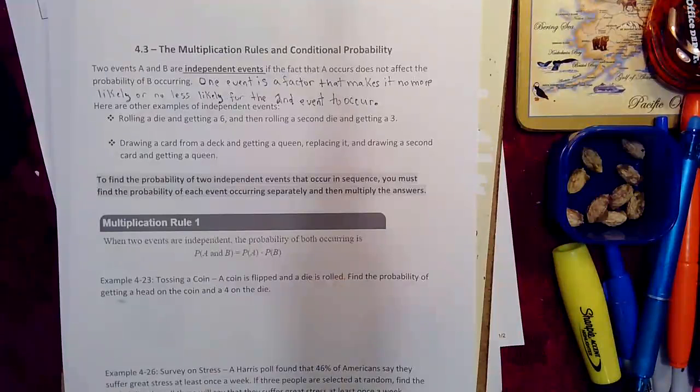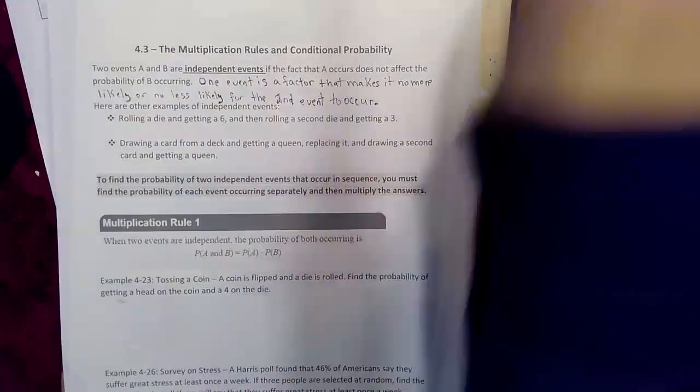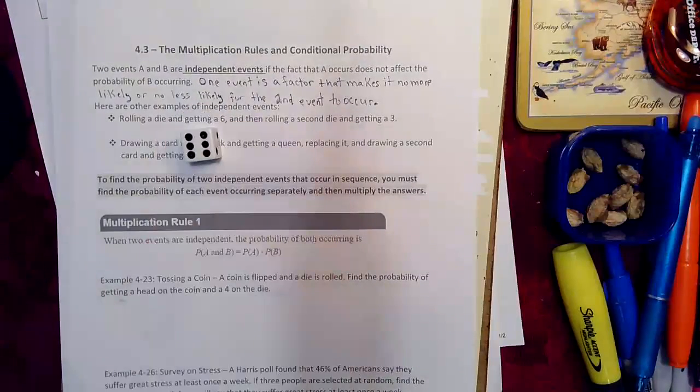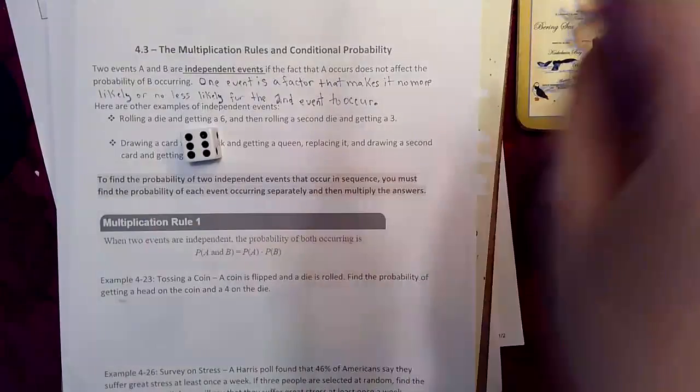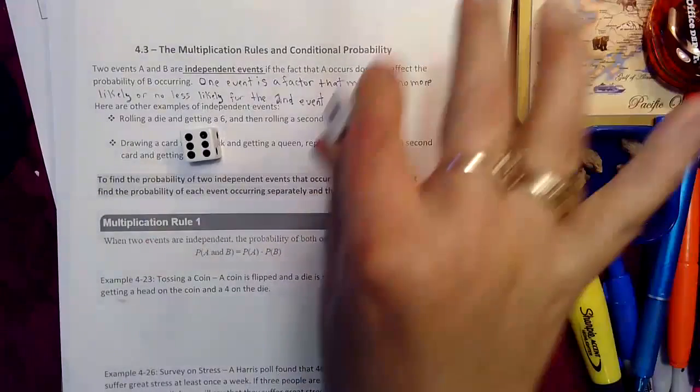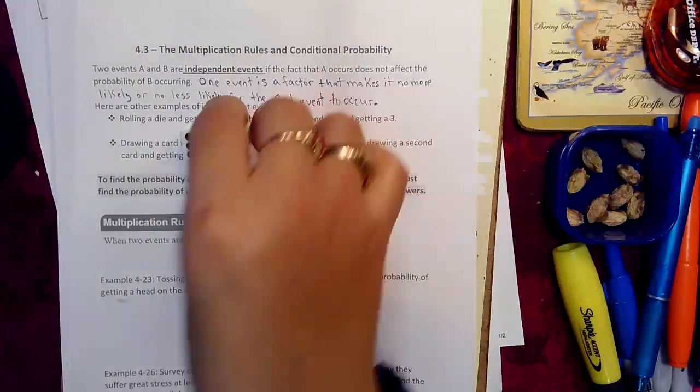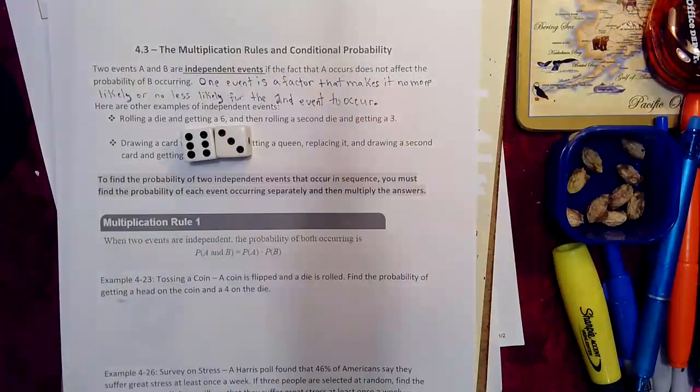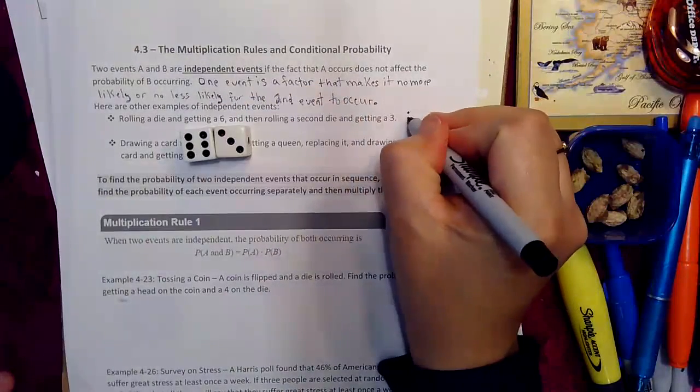So here are examples of independent events. Rolling a die and getting a 6, and then rolling a second die and getting a 3. I'm going to draw a picture for that here.